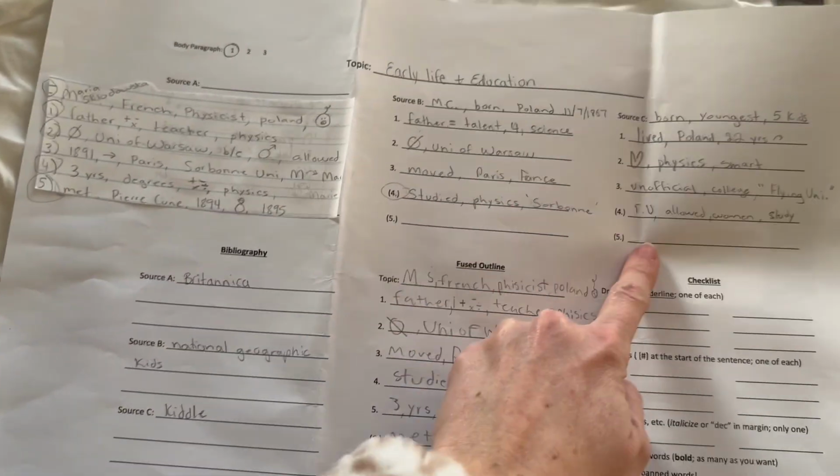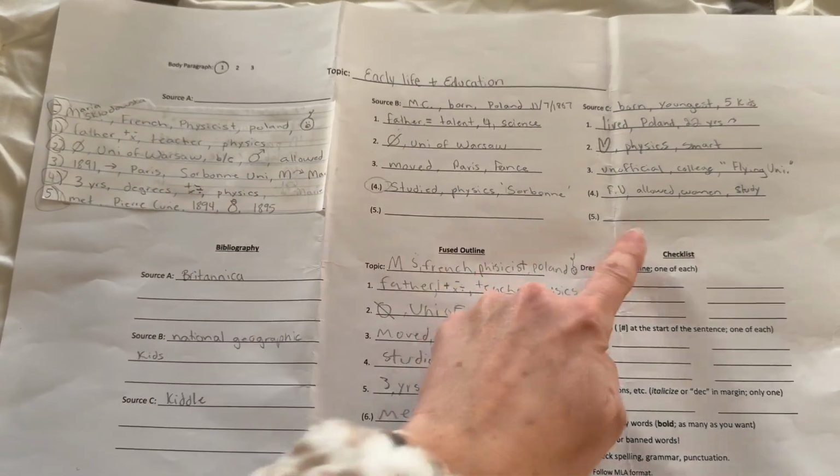Once we did our 3 sources, then we fuse them. So we take 5 to 7 sentences from these 3 sources into one outline. As you can see here, she didn't use her 7th one, and that's okay. And then the majority of her sentences actually came from this source A right here. So, and that's totally fine too.